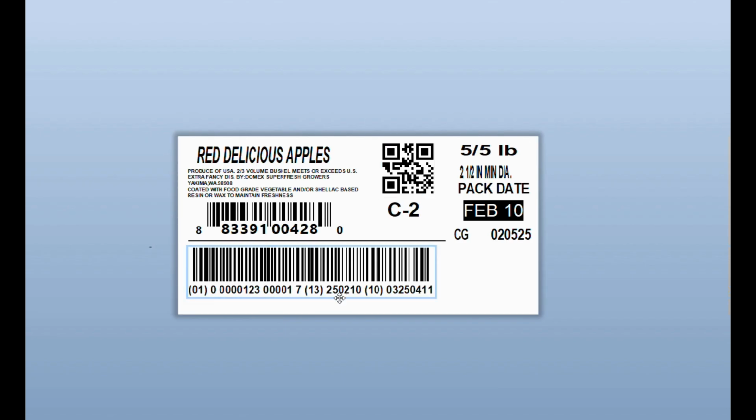Down here is called the G10 barcode, and a couple of other fields representing the size and quality of the apples. And here we have the month and day that the apples were packed. And here we have a region which represents what's called the traceability code. And it has CG, which represents our warehouse.